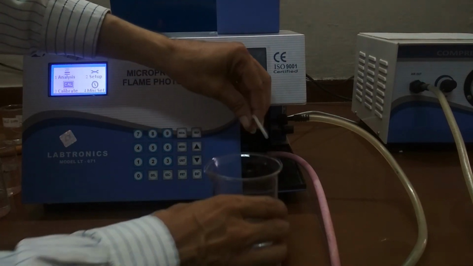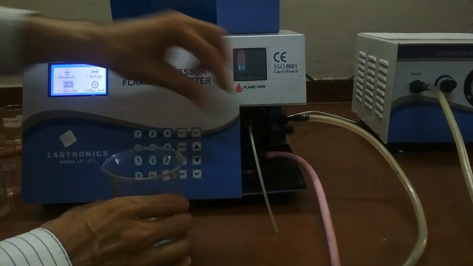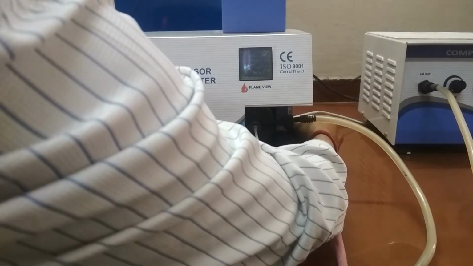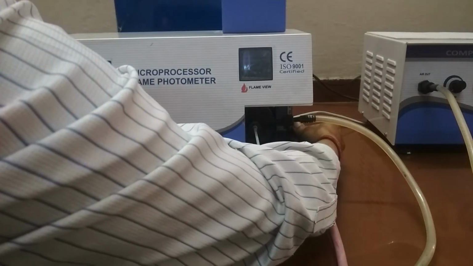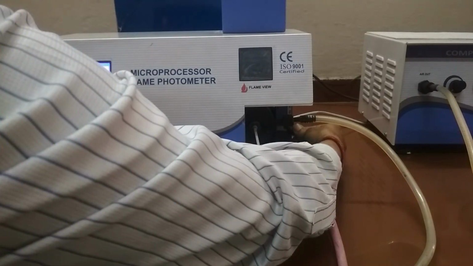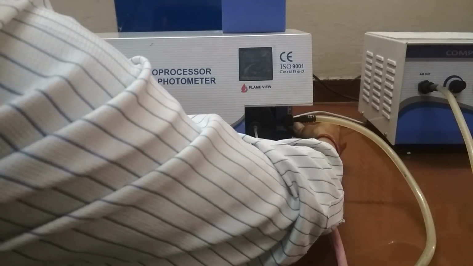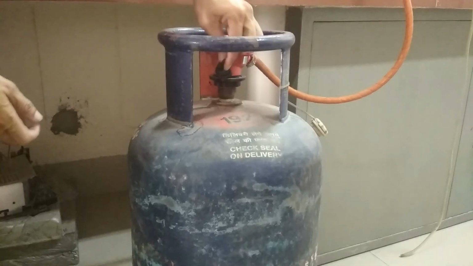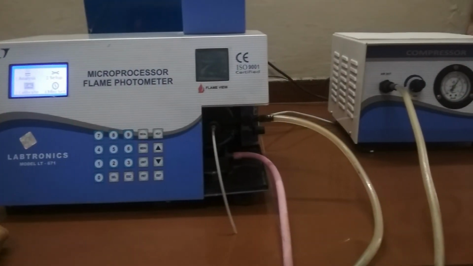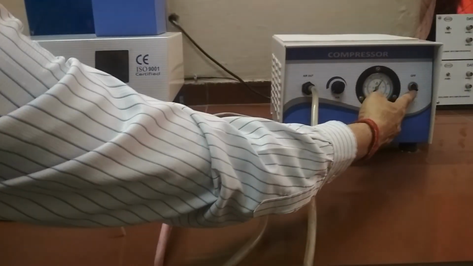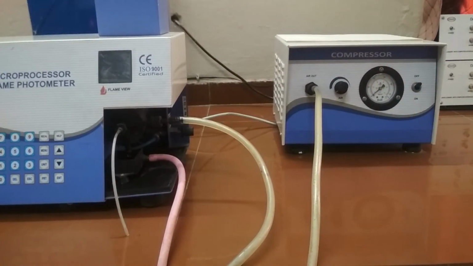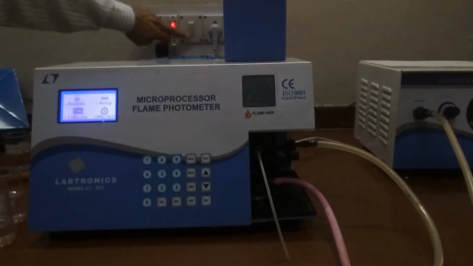Now we have to switch off the whole system. First, we switch off fuel gas regulator of the instrument by moving it in clockwise direction. Switch off the gas supply using the gas regulator fitted on the gas cylinder. Switch off the compressor. Switch off the main unit. That's it.